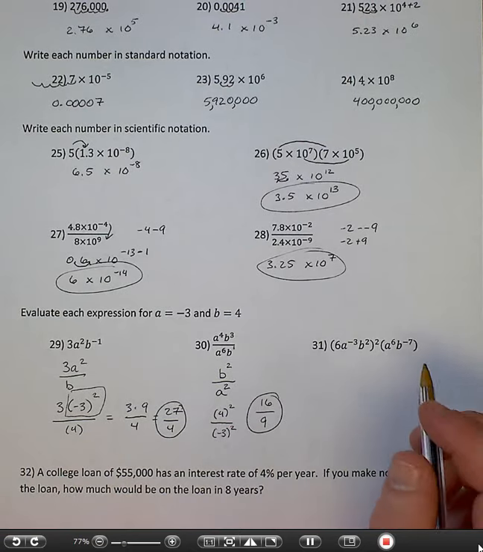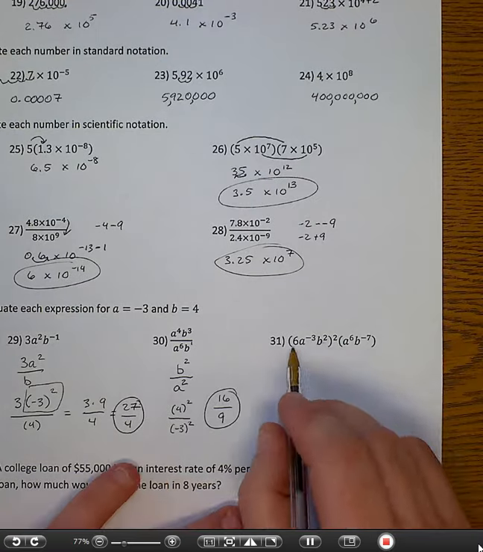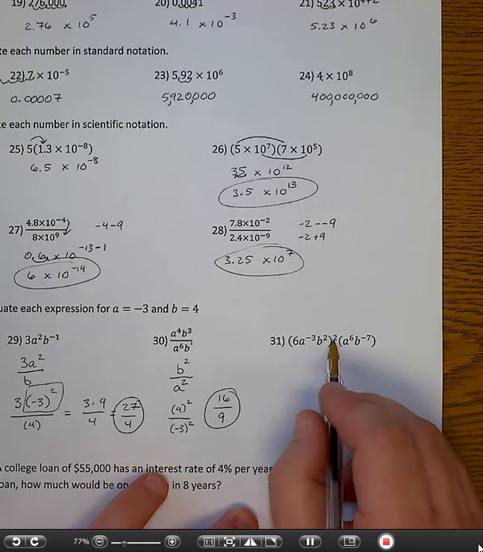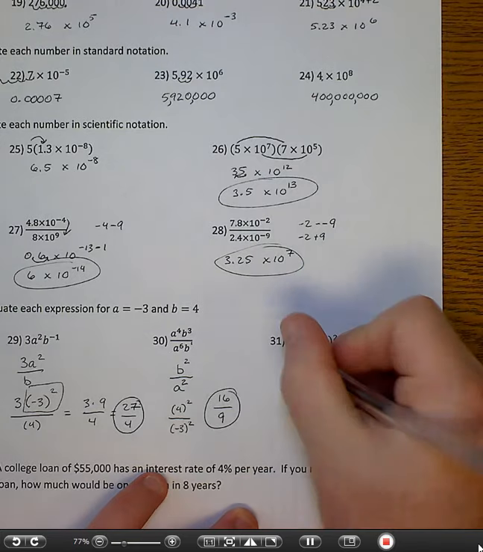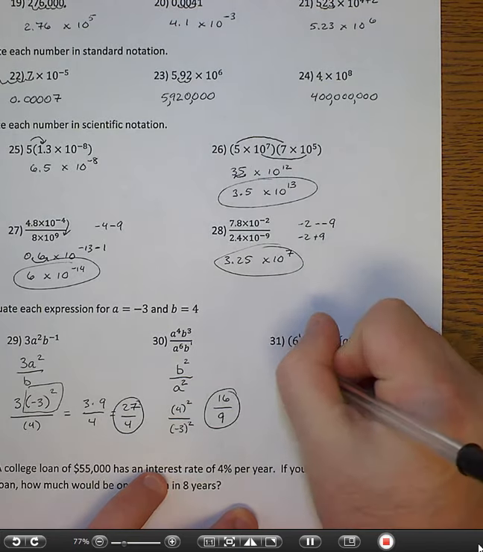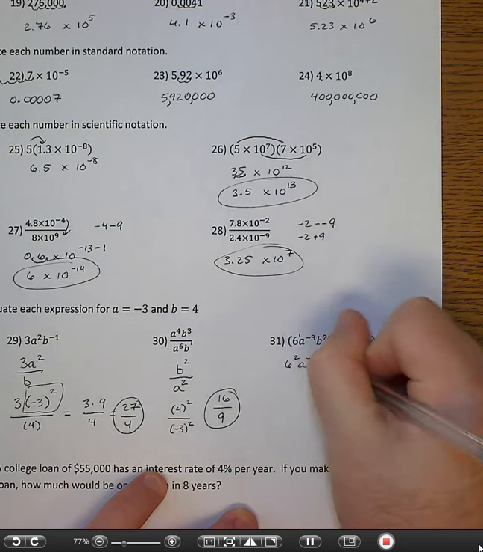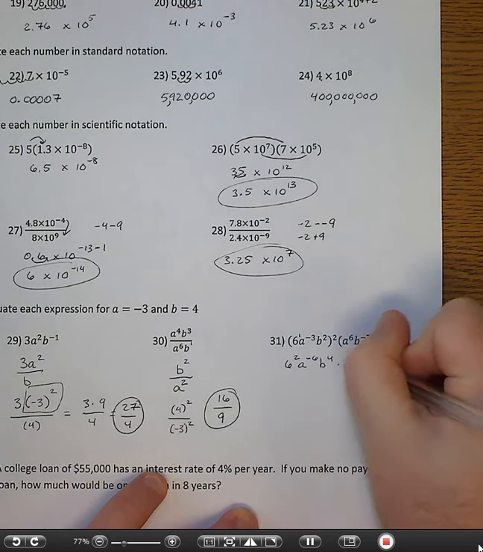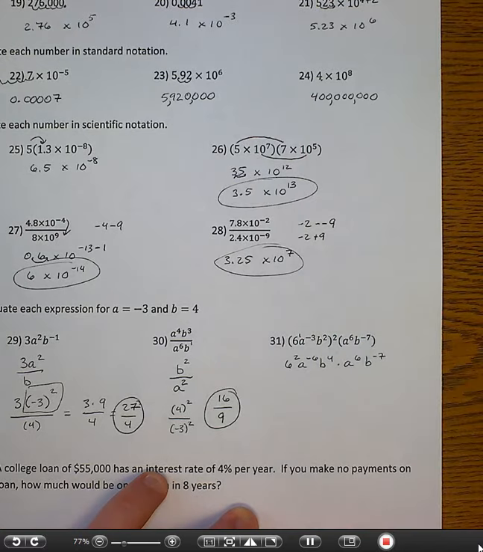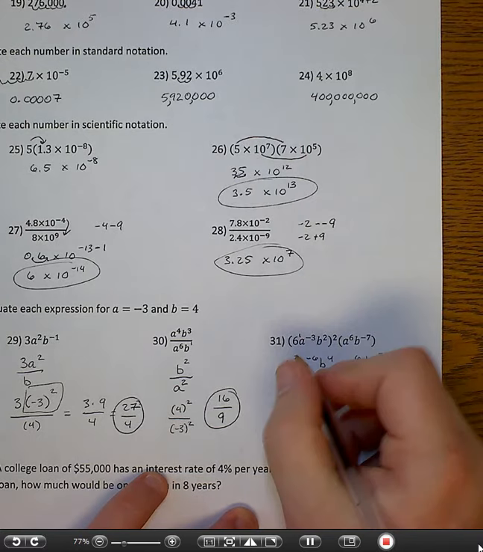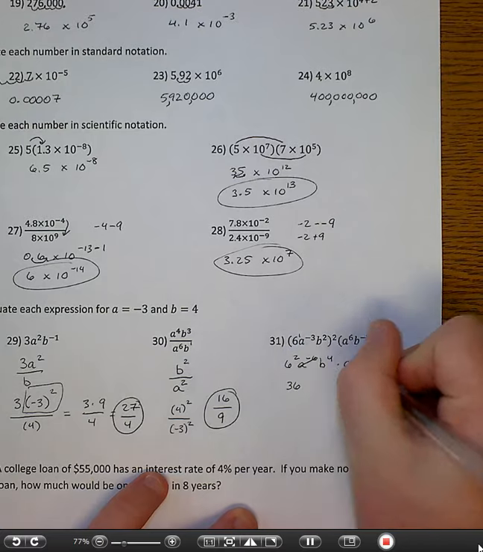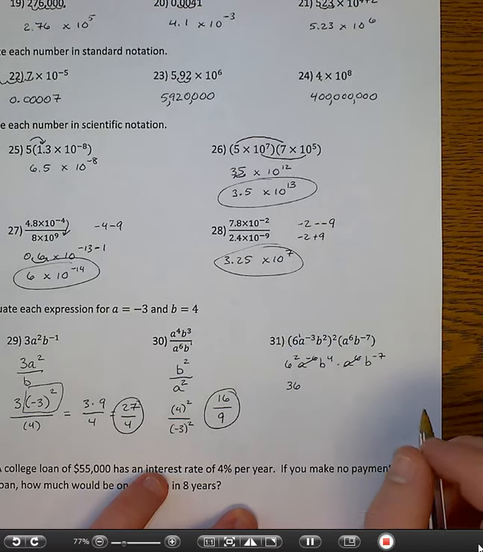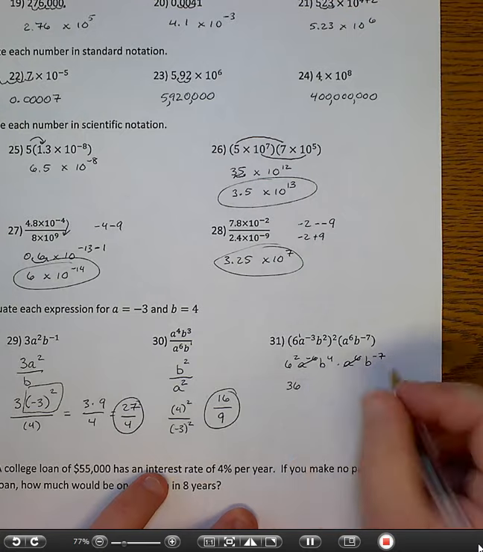Last one of the evaluating. 6a to the -3 b squared, squared. So every exponent is going to get multiplied by 2. So that's 6 squared, a to the -6th, b to the 4th, times a to the 6th, b to the -7th. Okay? Combining things and simplifying, I'm going to get 36. -6 and +6 makes 0, so that cancels out. 4 and -7, that's b to the -3rd.